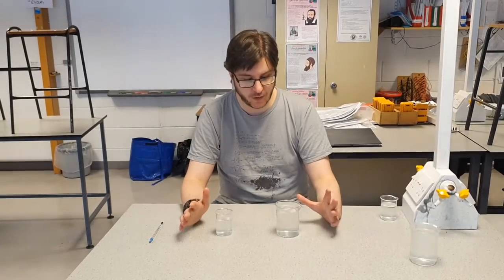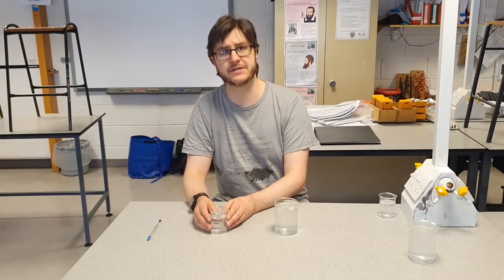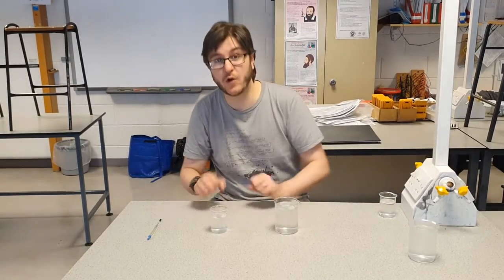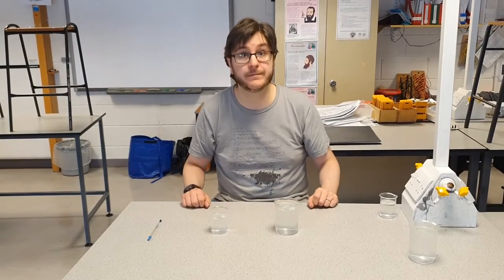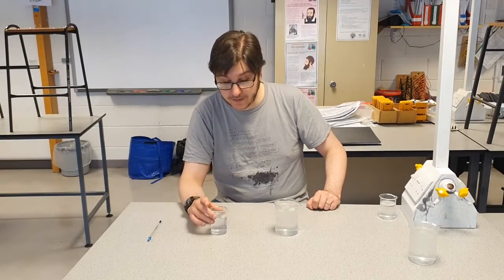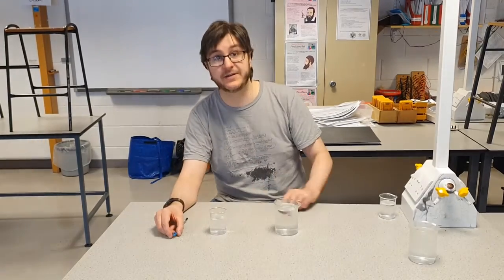Okay, now what I want you to do is imagine that this small beaker here is at 50 degrees Celsius, and this big beaker here is at 30 degrees Celsius. So the small one's a lot hotter than the big one. Now, if we put the thermometer into each one of these, this one would have a higher temperature.